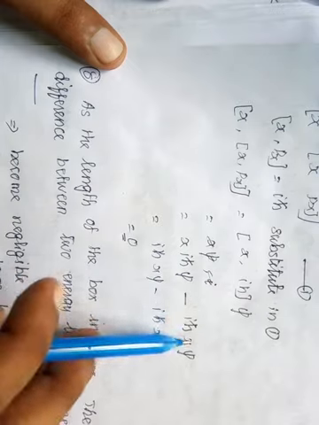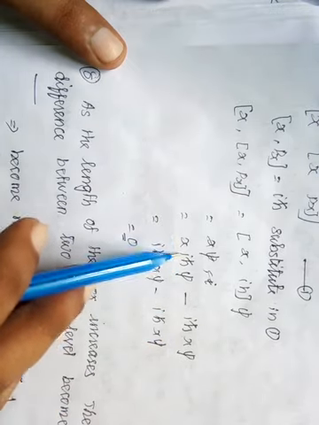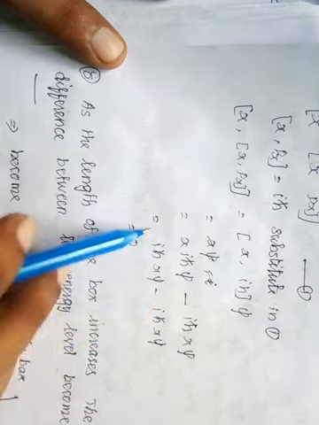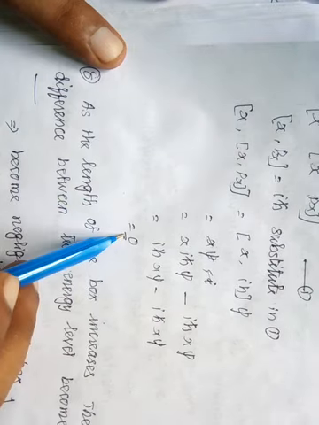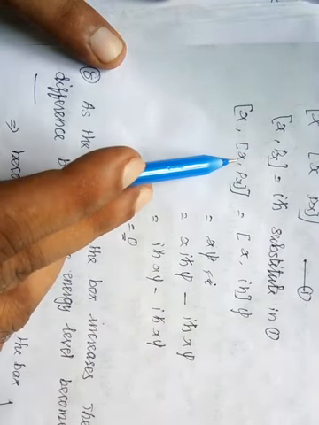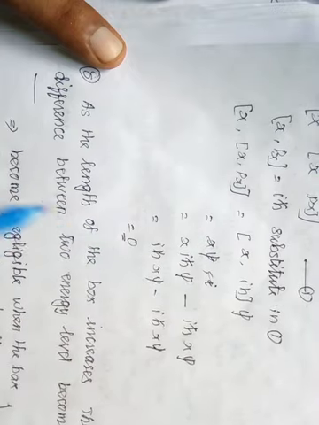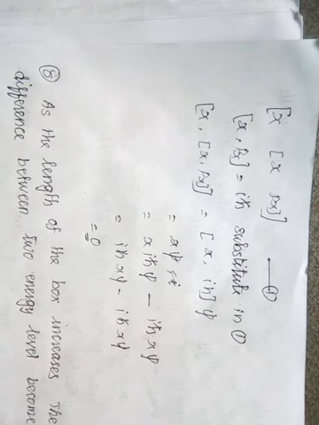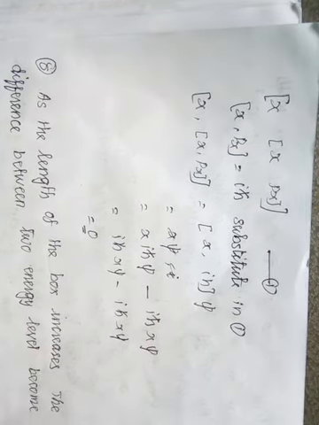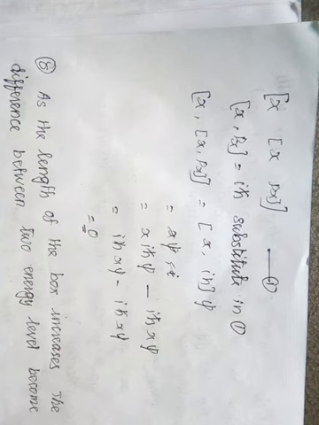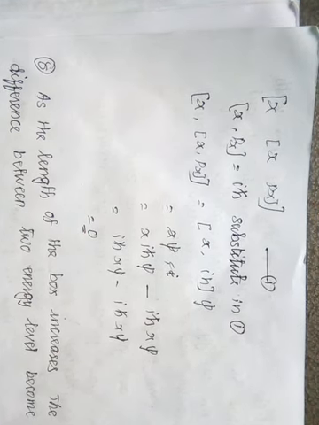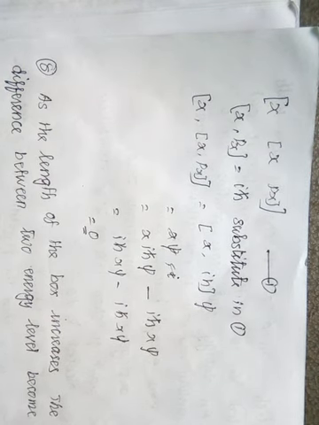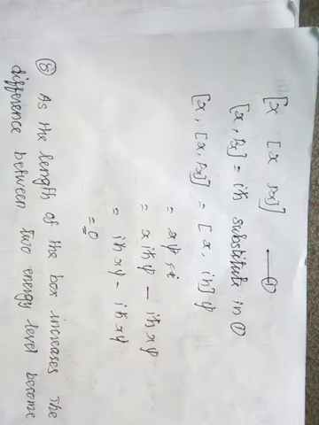These are the same but with opposite signs. Bringing the ih cut in front, ih cut x psi minus ih cut x psi, both are equal but with different signs, so they cancel. So the whole value of this operation [x, [x, px]] becomes 0. This is a commutation question. The next questions will be asked based on these concepts in the examinations, so it is better to try many questions based on these concepts. In our test series, we have given many questions based on these kinds of concepts.